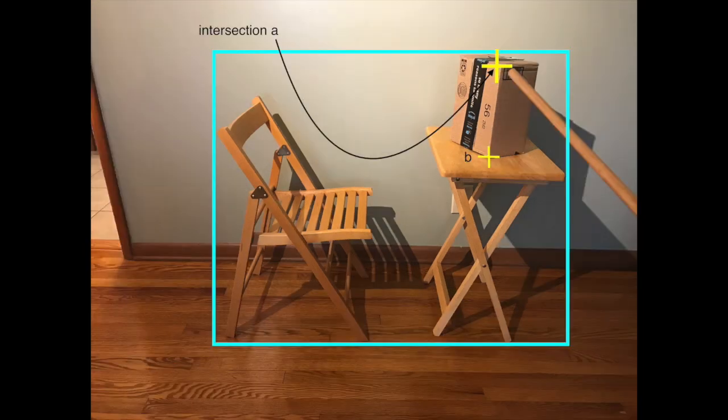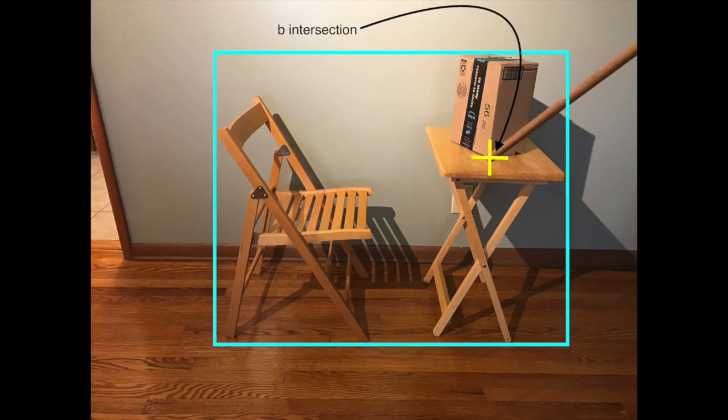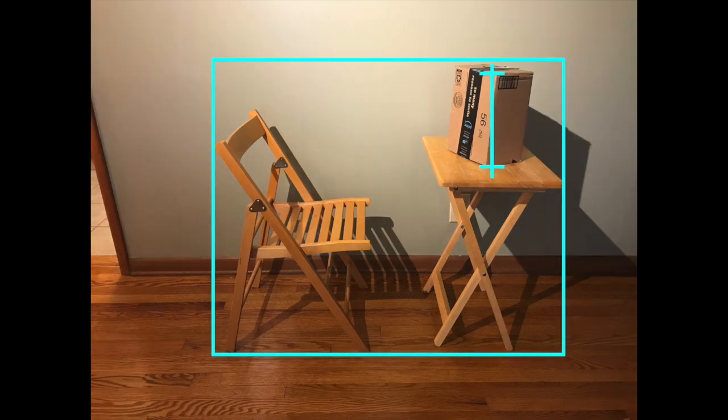So here we have the box, and we have that central vertical edge that we're going to use. You'll see that the top corner of that edge, I'm referring to as intersection A, and the lower one as intersection B. So in this image, I've highlighted the unit of comparison that we've identified and selected for use. Also, we can see the boundaries as they've been identified and we've become familiar with.